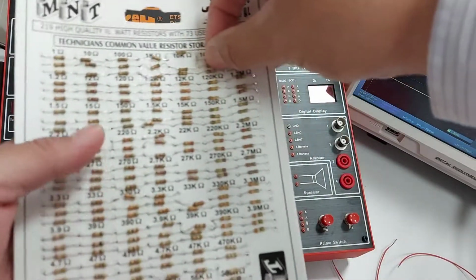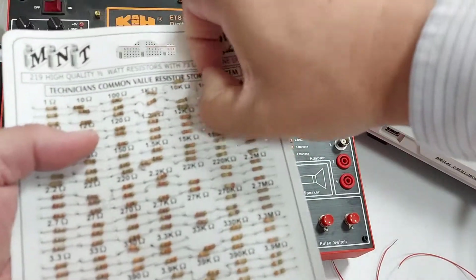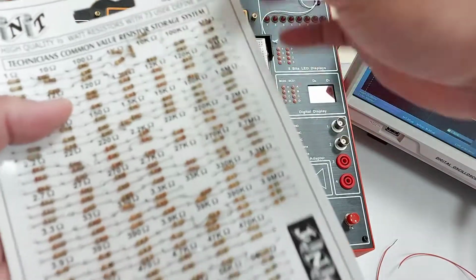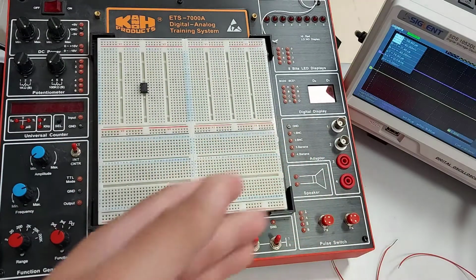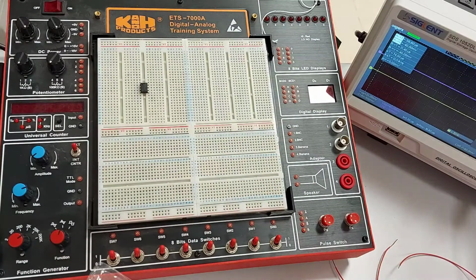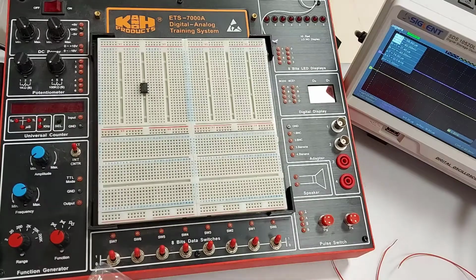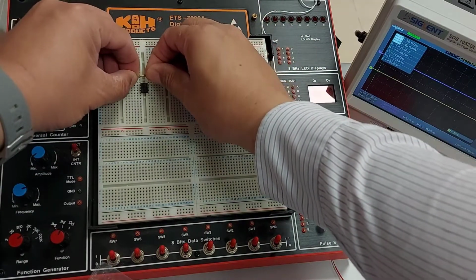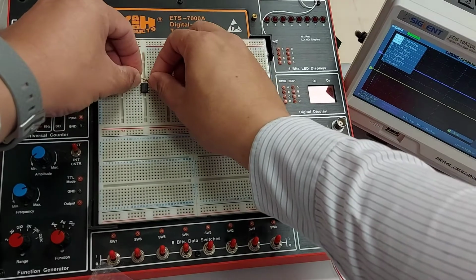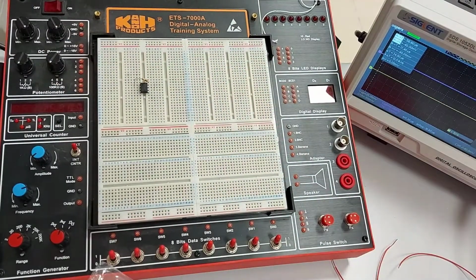You can find it here. This 100 kilo ohm is connected between pin number 2 and pin number 6. Connect them together just like that.